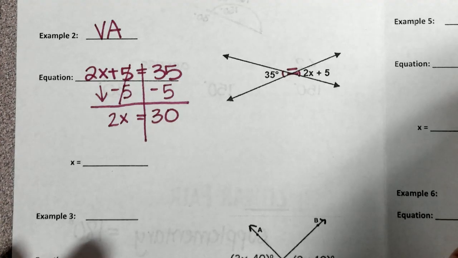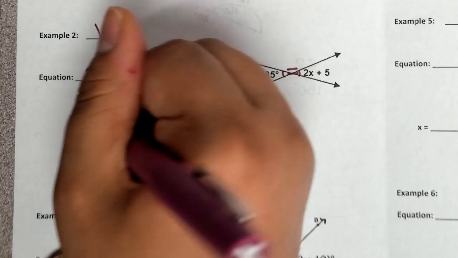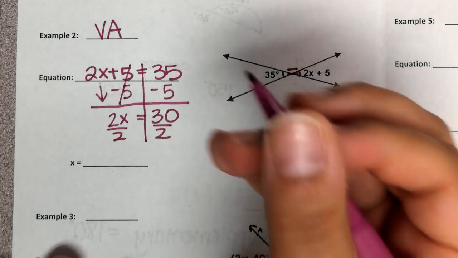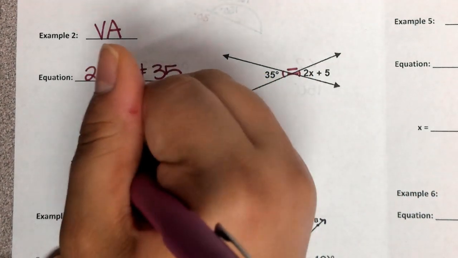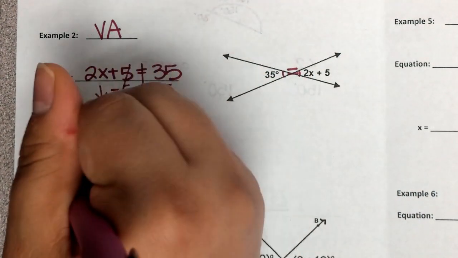And how do I get x by itself? What is 30 divided by 2? X equals 15 is my answer.